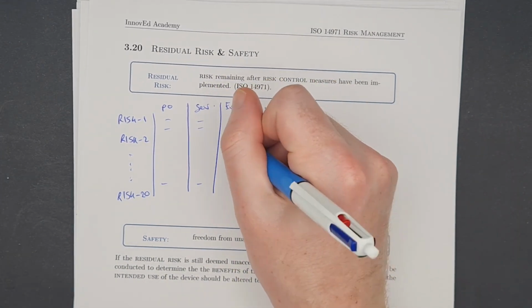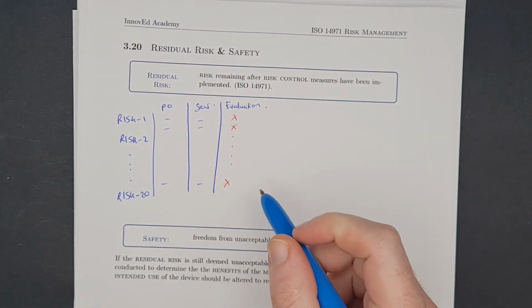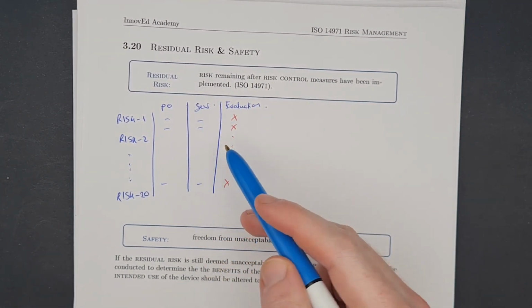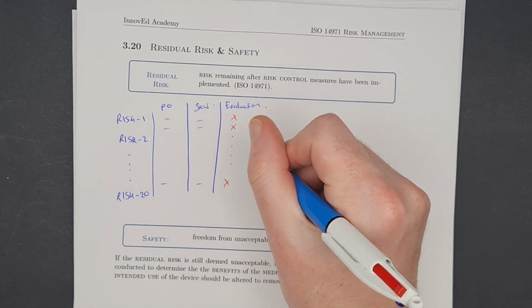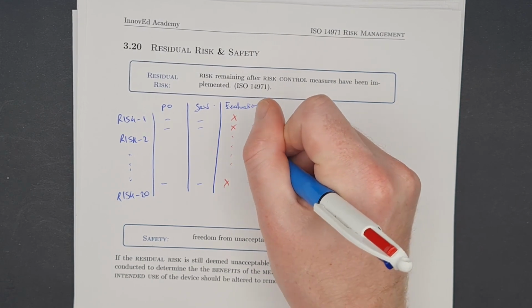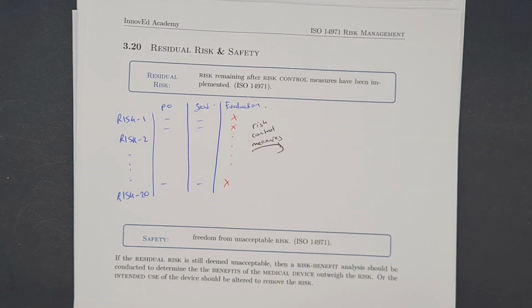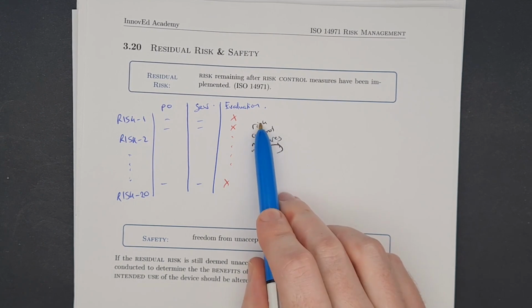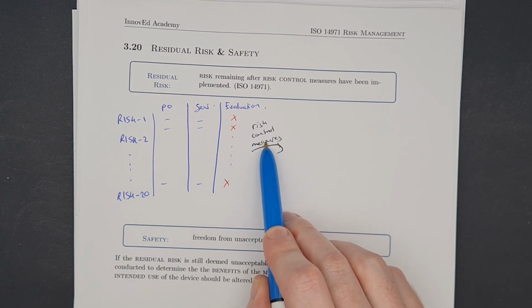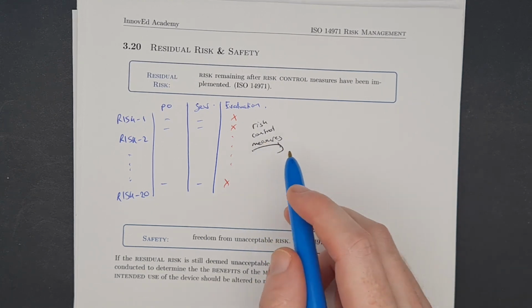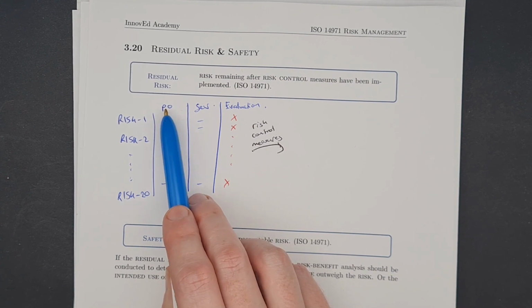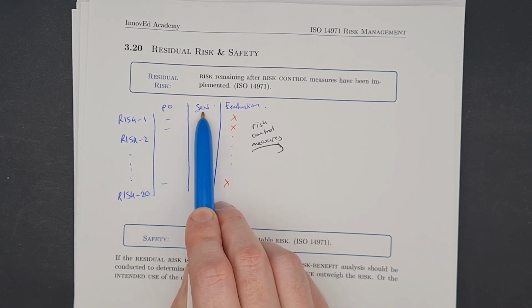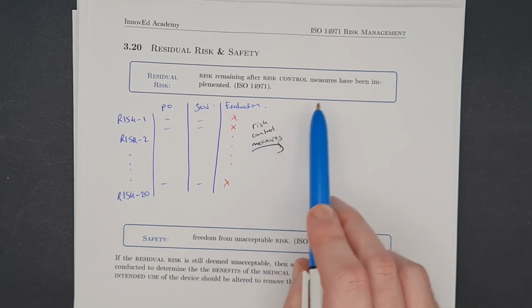And let's say that most risks we say are going to be unacceptable. That's generally how it'll go. Some will be acceptable, of course, but most will be unacceptable. Then for all of these, we are going to introduce risk control measures, similar to our last example. And after we have introduced the risk control measures and we have verified they are in fact implemented and effective, we will again do a residual risk analysis where we will ask what is the probability of occurrence and severity of harm after risk control measures have been implemented.